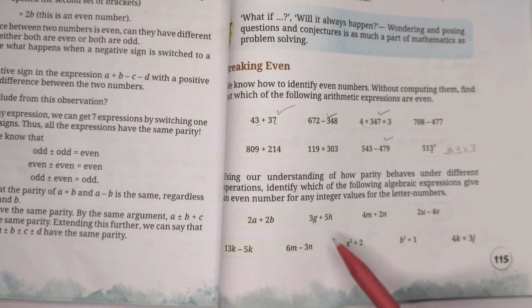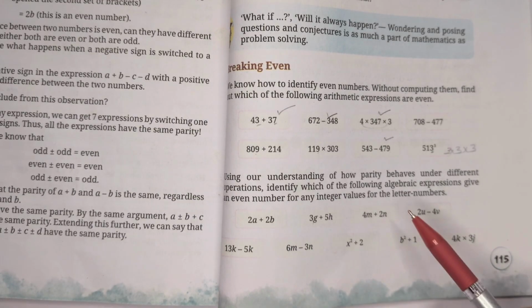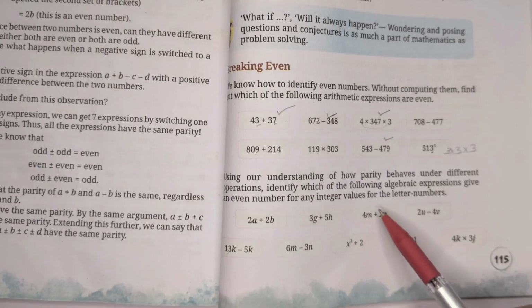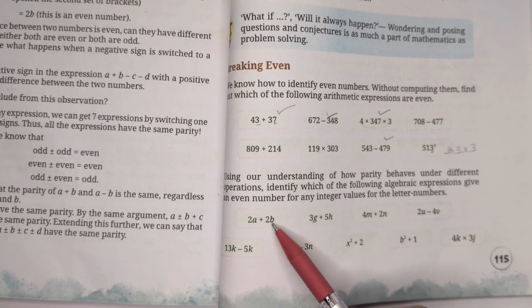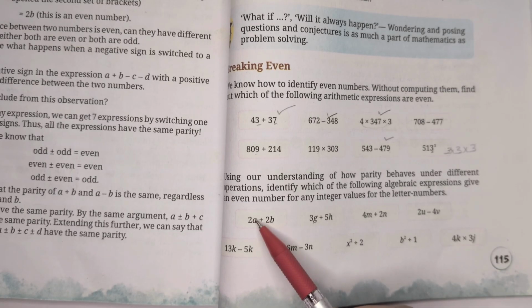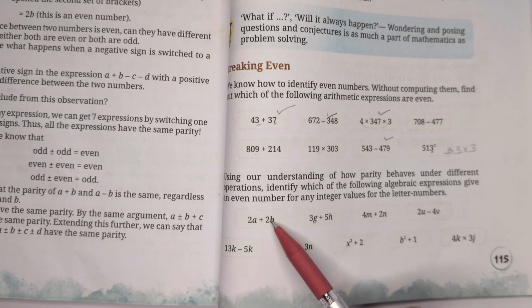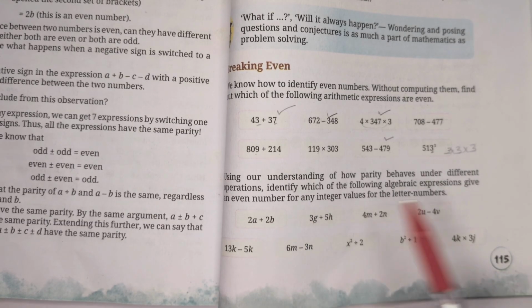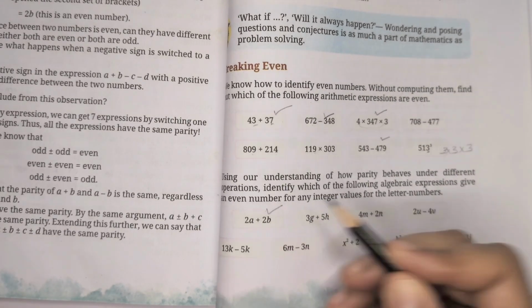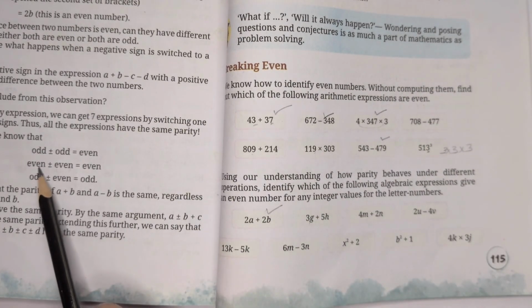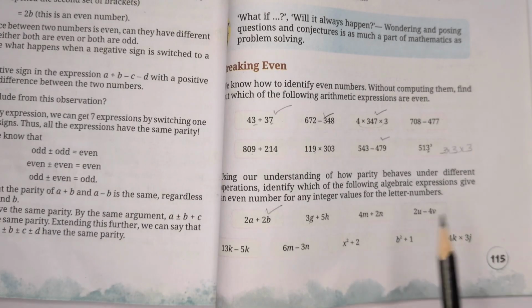In here also we have to find even numbers for any integer values for the letters. First one, 2a plus 2b. 2 into any number, that will be an even number. Here also 2b. So 2a and 2b, both the numbers are even. So the result also will be even number. So we can mark that as even number. According to the rule, even plus even, even.